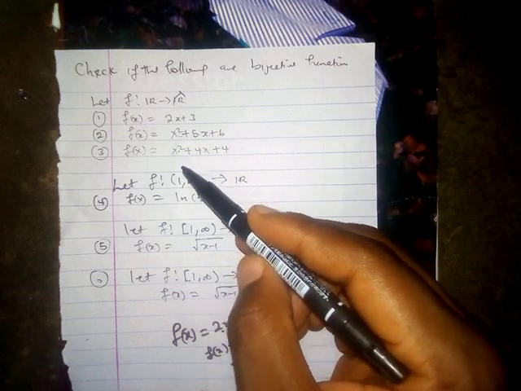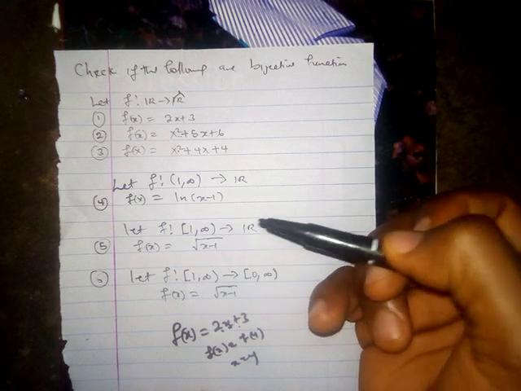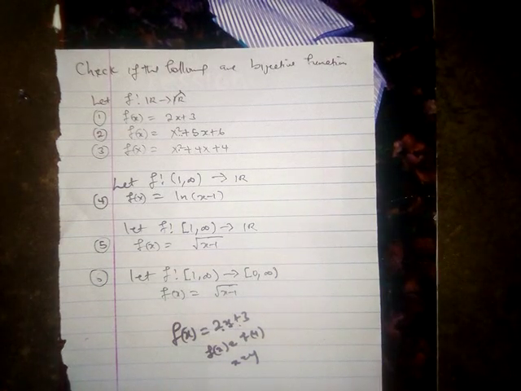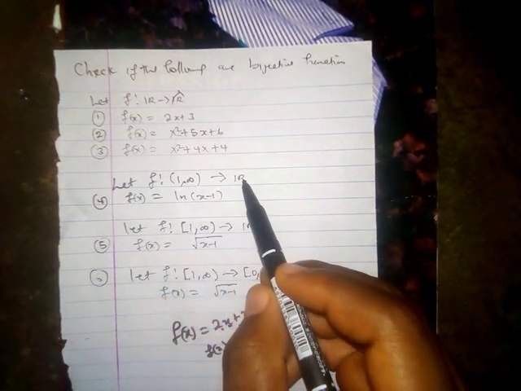Now the next two questions. Let's look at these two questions. These two are quadratic functions, and we have already shown that quadratic functions in general are not 1-to-1. Since quadratic functions are not 1-to-1, there is no point checking if it is onto, because for it to be a bijective function it must be 1-to-1 and onto. Since it's not 1-to-1, it is not a bijective function.